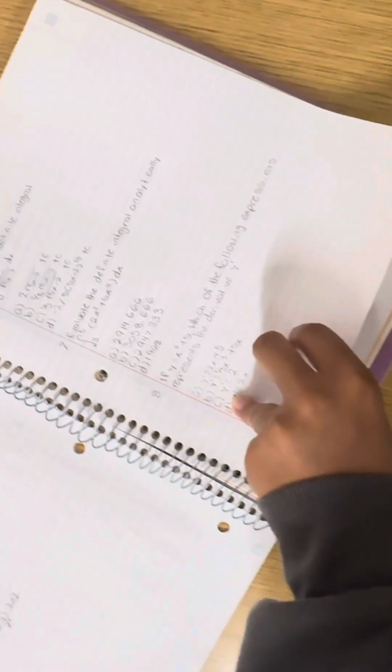That was the non-calc part. This is the calc part.